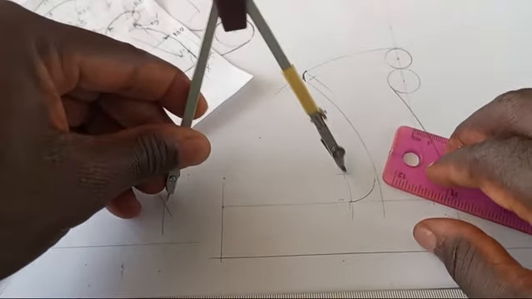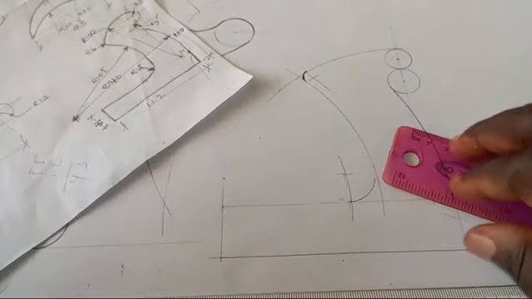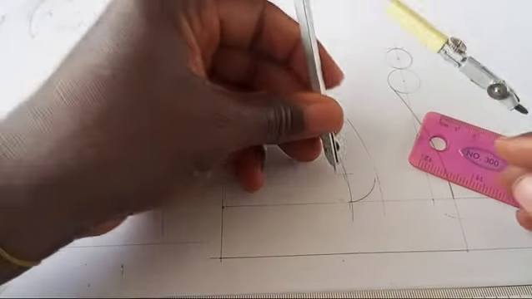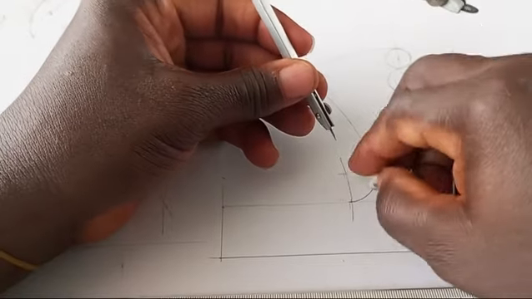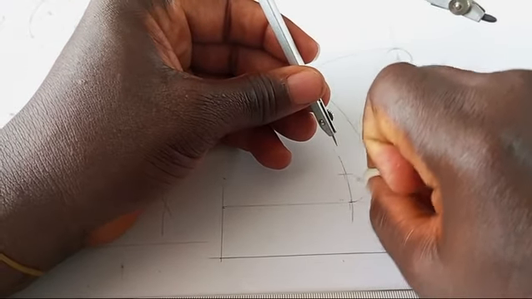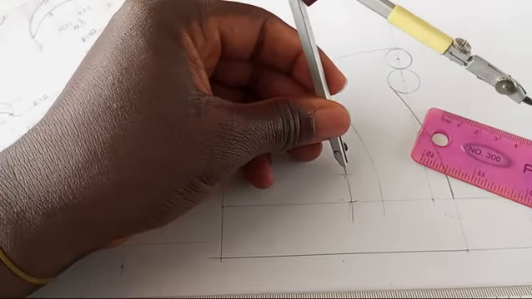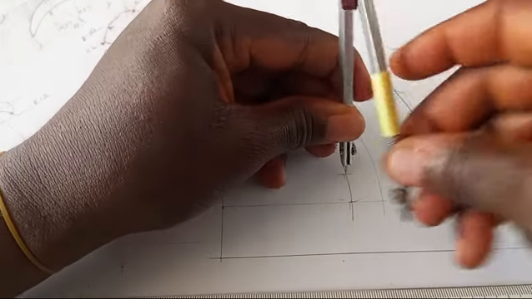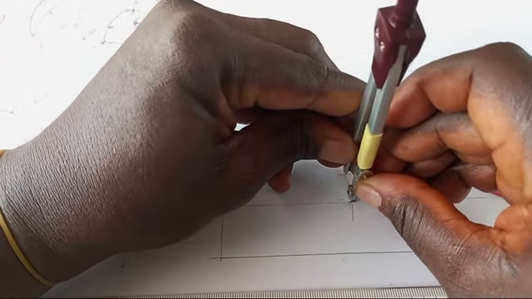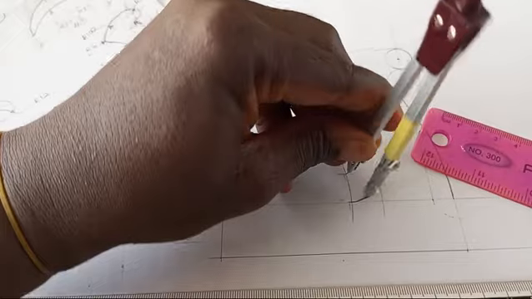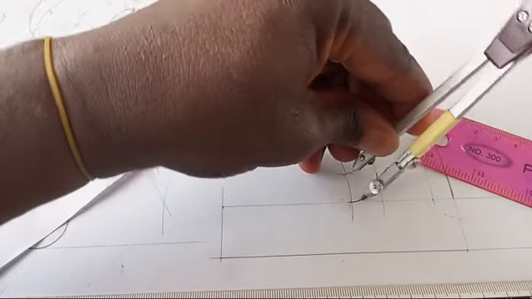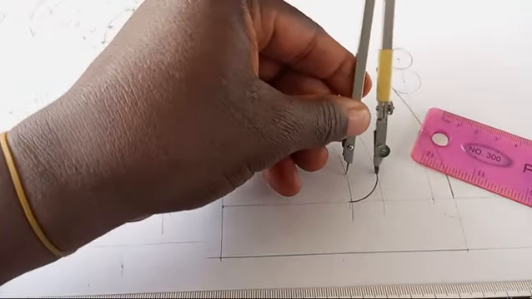So these are 90. So it is intersecting this one at this point. So we put it here and extend it to this place, because that will give us 15. And we draw our arc. You can see it's a perfect connection now.